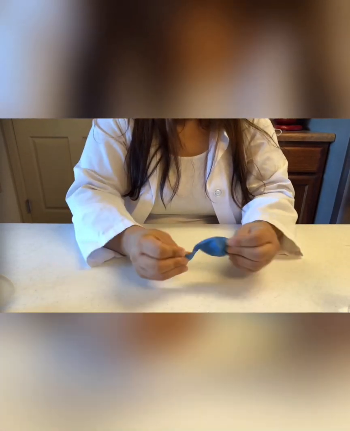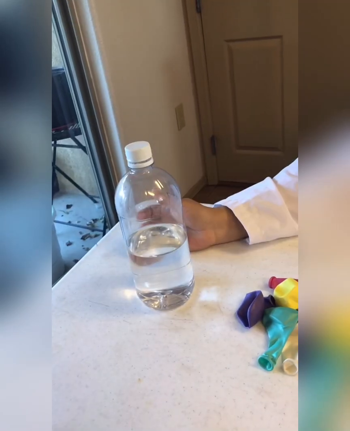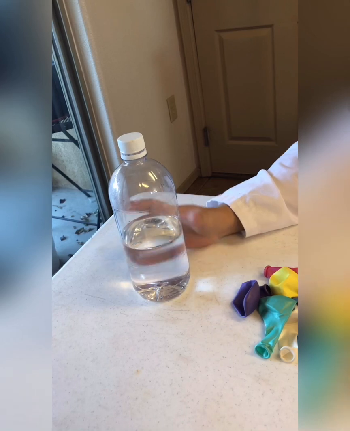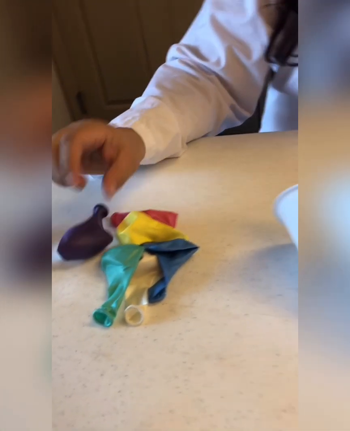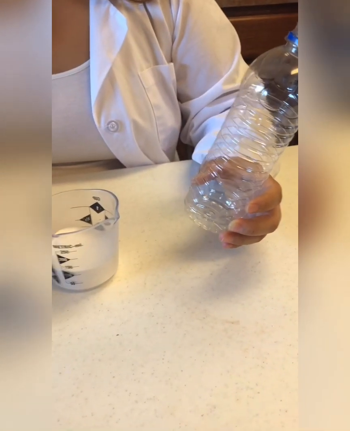All right, so I'm gonna put the top on this for a while. And I'm gonna grab my balloon and start stretching it out. The more I stretch it, the better it's gonna be when the reaction occurs. Okay, so for our experiment, we're gonna be using white vinegar, a balloon, a funnel, some baking soda, and an empty water bottle.